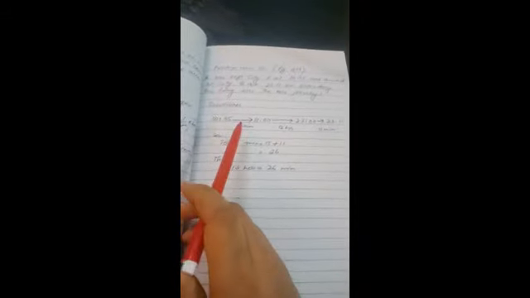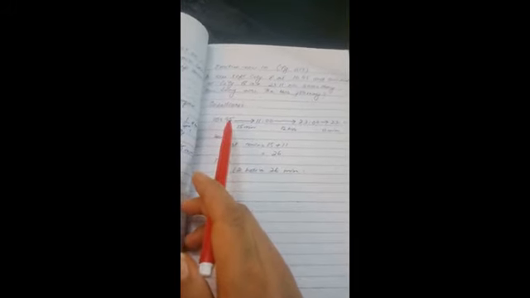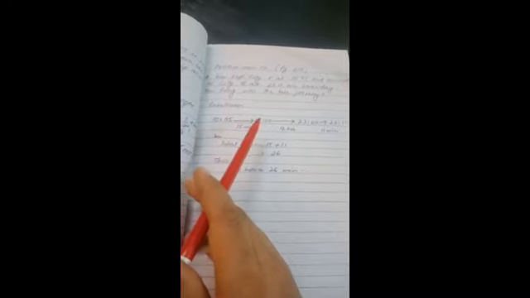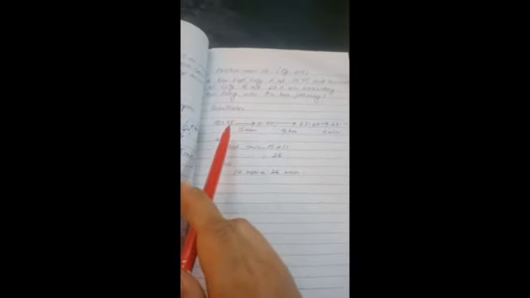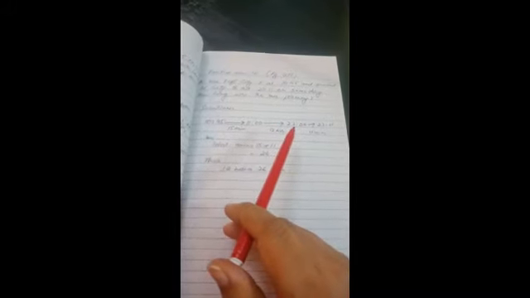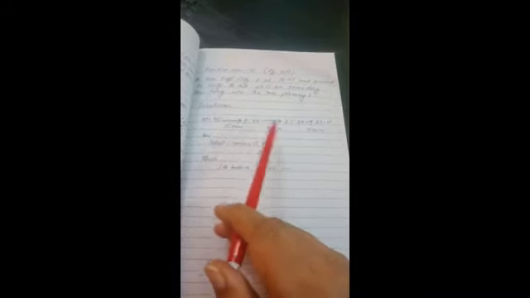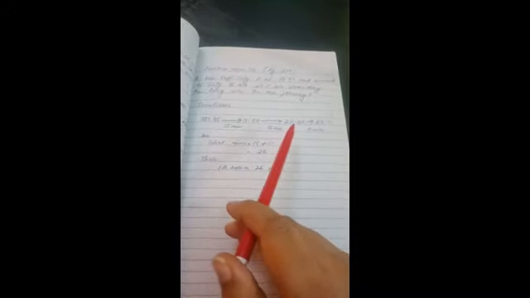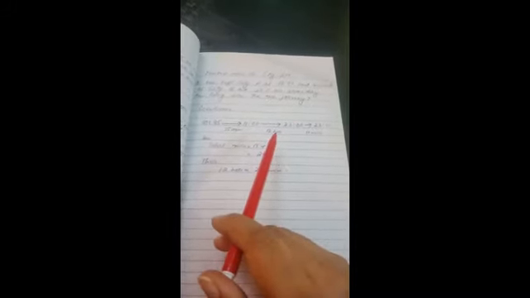So the bus left the station at 10:45. First of all, we simply make it 11 to have proper calculations. So 10:45 to 11 will become 15 minutes. Then after 11, the journey ended at 23:11, which means we simply calculate 11 to 23, it will become 12 hours.